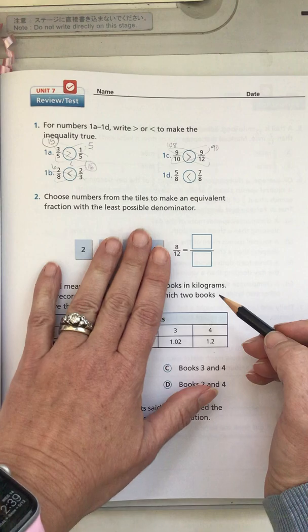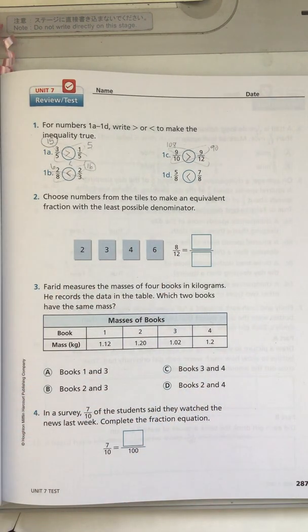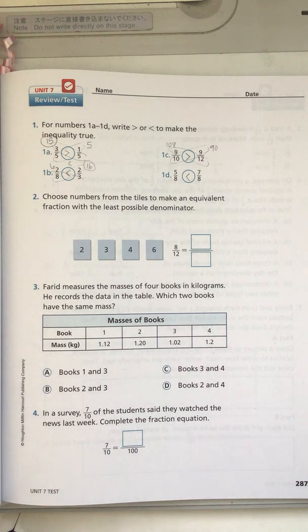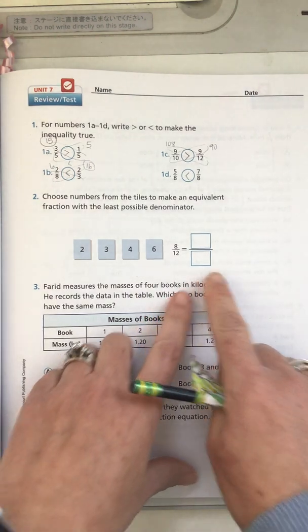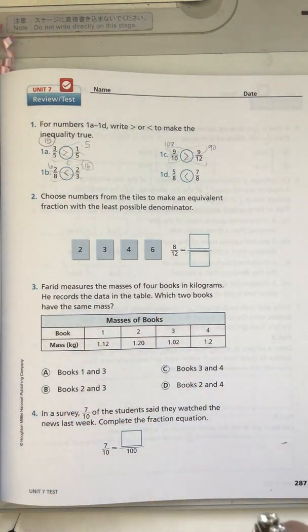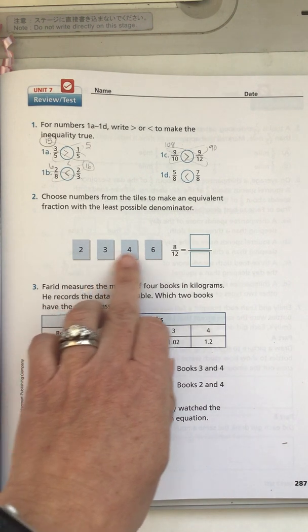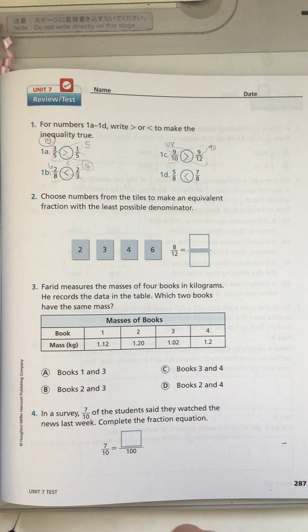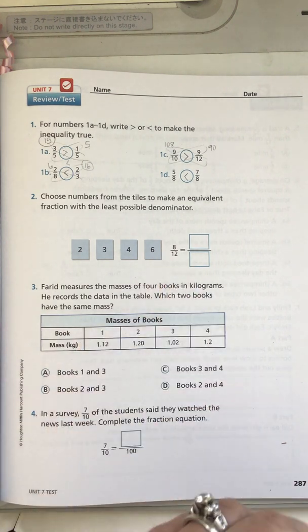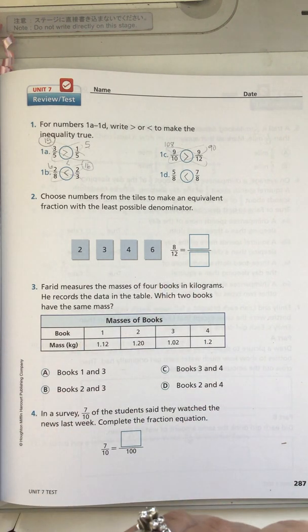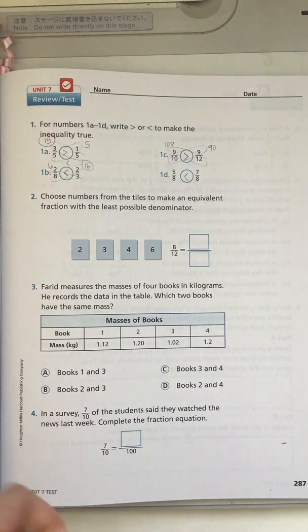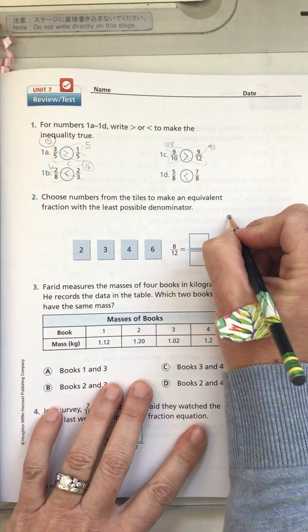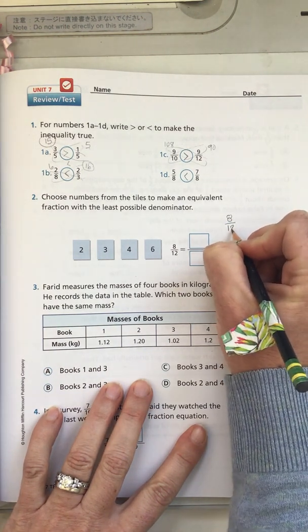Okay, choose the numbers from the tiles to make an equivalent fraction with the least possible denominator. So don't get confused by these tiles. We're going to work with those numbers in a moment, but we want to have the least possible denominator. The denominator is the number on the bottom. I know I want to get a small number. So if I want to make this smaller, and I look at my choices, 2, 3, 4, and 6, I feel like if I'm going to find an equivalent fraction, I'm not going to multiply here. I'm going to divide, right?